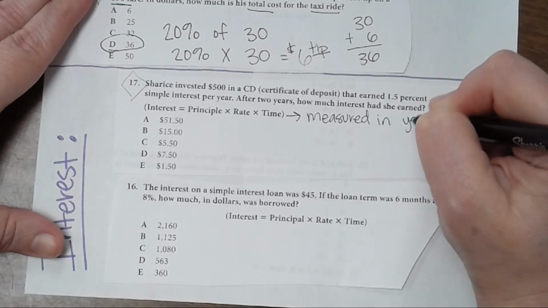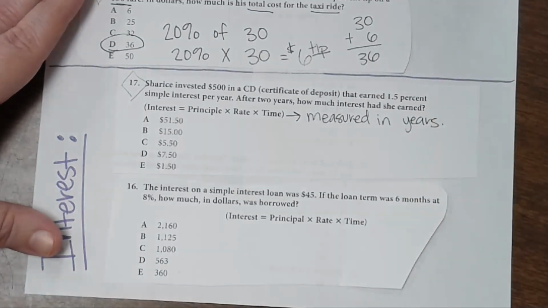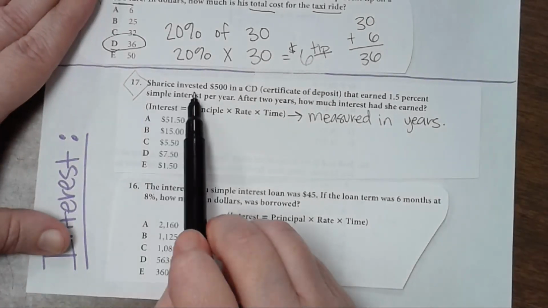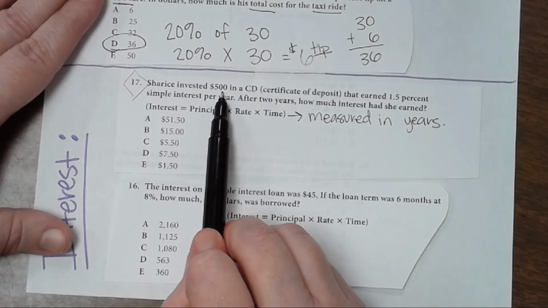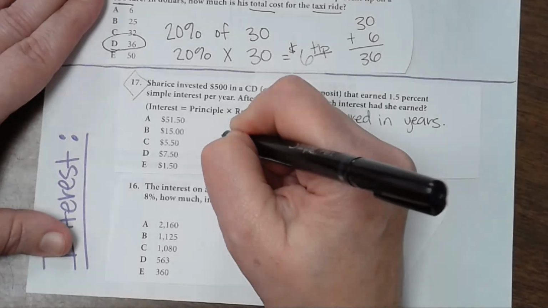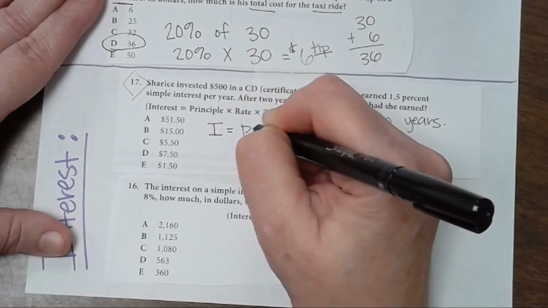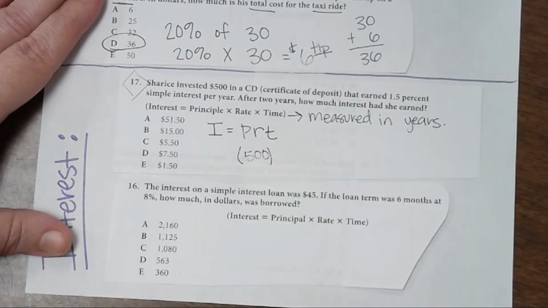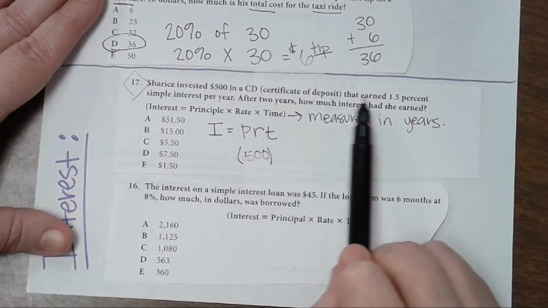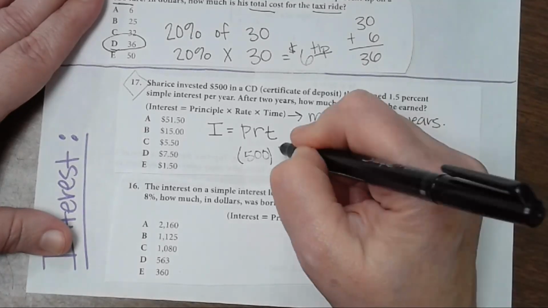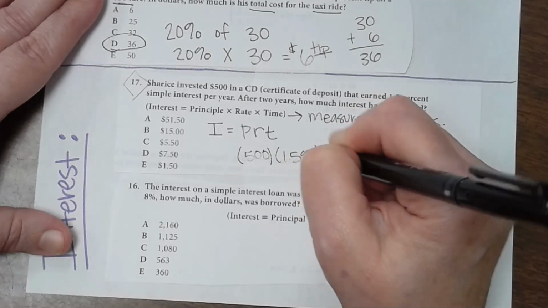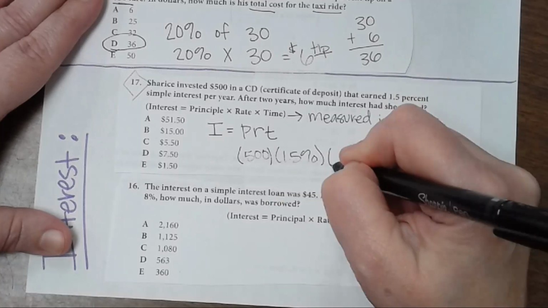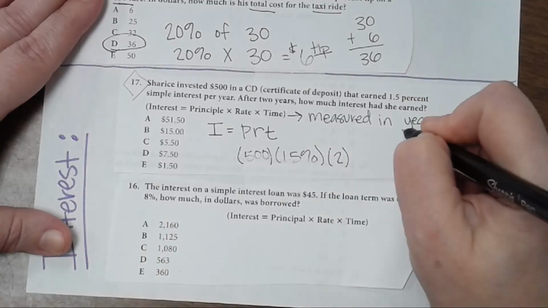In the next one I'm going to show you how to do this if you get something that is not actually in years. All right, so Sharice invested $500. This is her investment, so $500 goes in the principal. I equals P times R times T. So we're going to put 500 right here in the principal. In a CD that earned 1.5% interest, 1.5% per year.